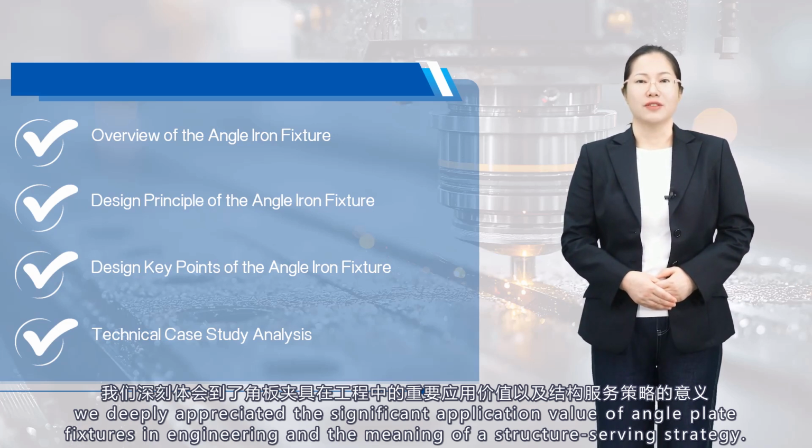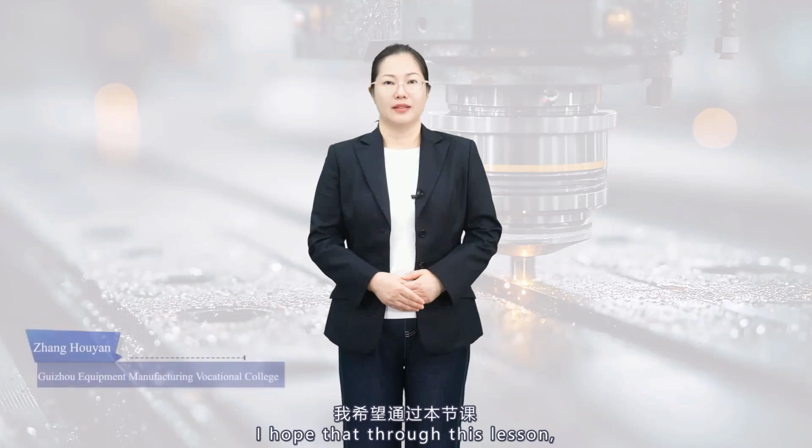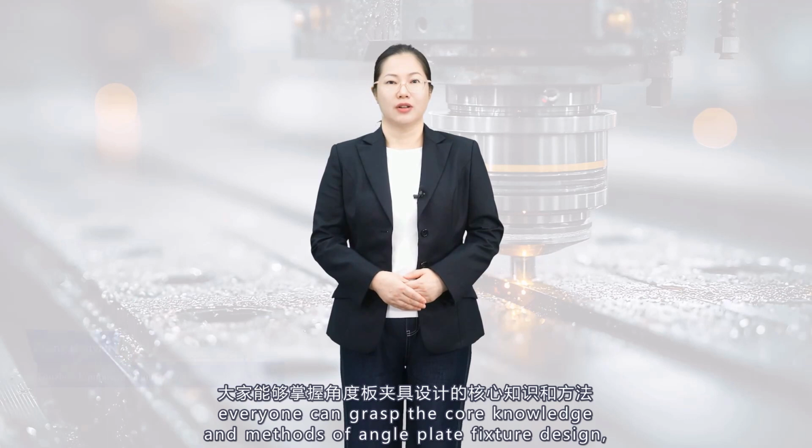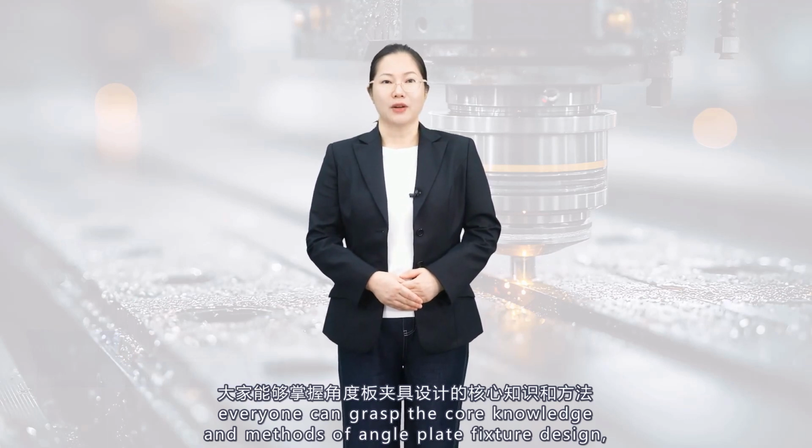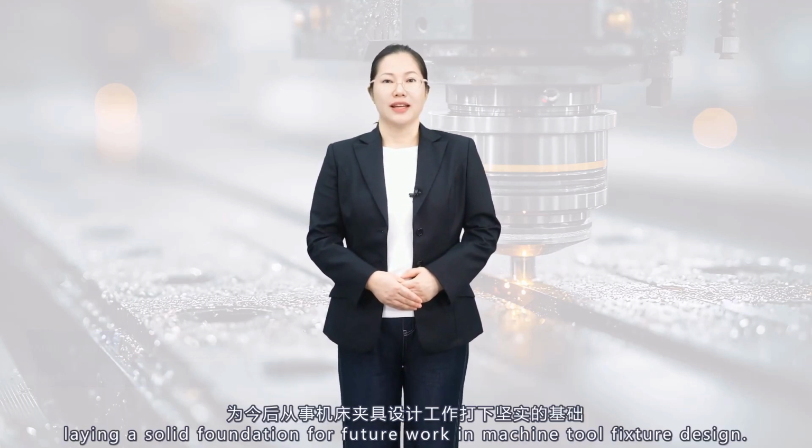a structure serving strategy. I hope that through this lesson, everyone can grasp the core knowledge and methods of angle plate fixture design, laying a solid foundation for future work in machine tool fixture design.